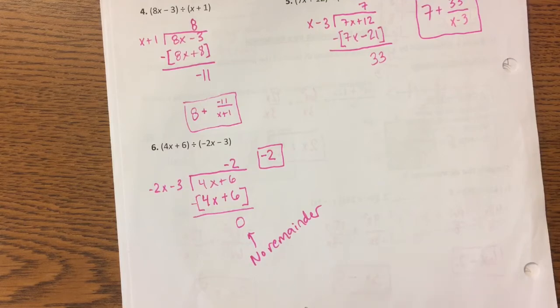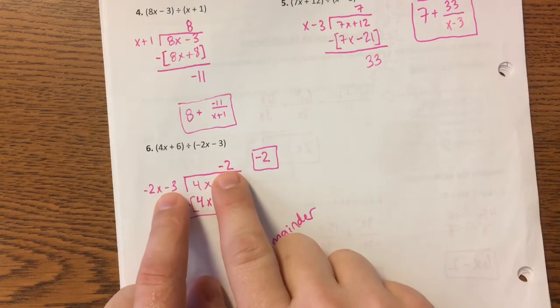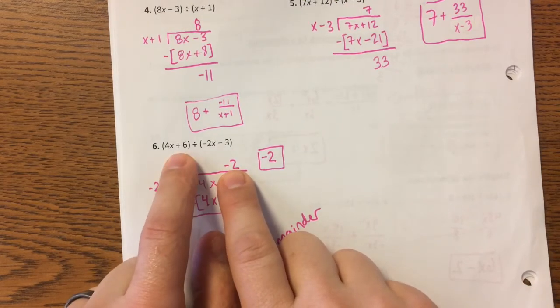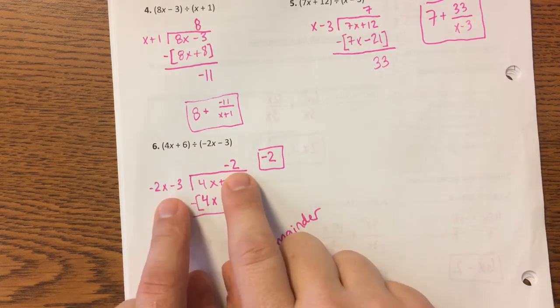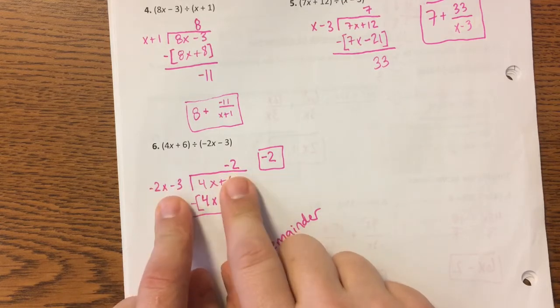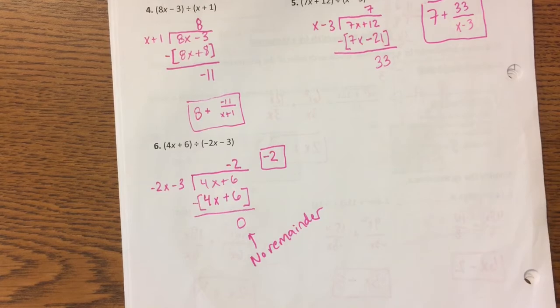All right, what that means, if you're thinking about, okay, well, what does this matter? If you get no remainder, then these two are factors of the dividend. In other words, if I want to factor the dividend into its prime factors, these are what they're going to be. We'll get into that a little bit more later. I don't want to confuse you too much. All right, well, let's keep going.